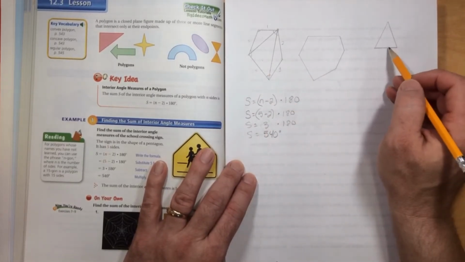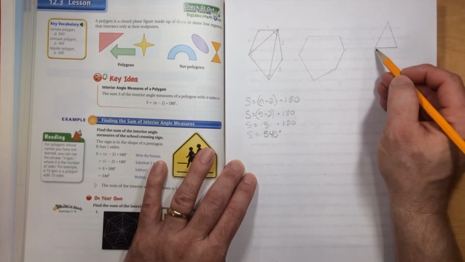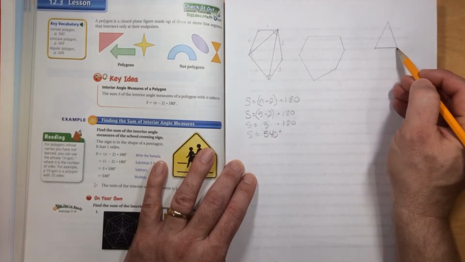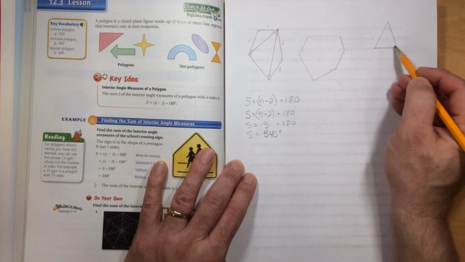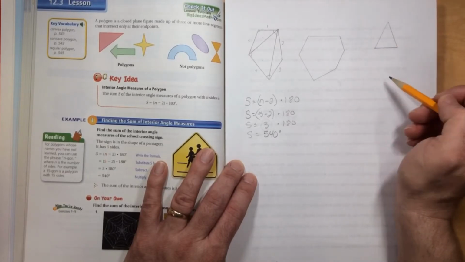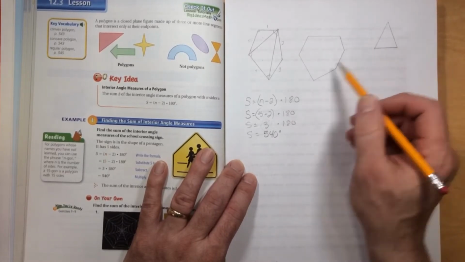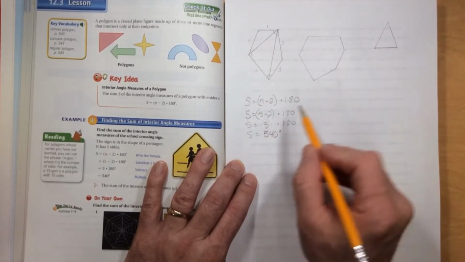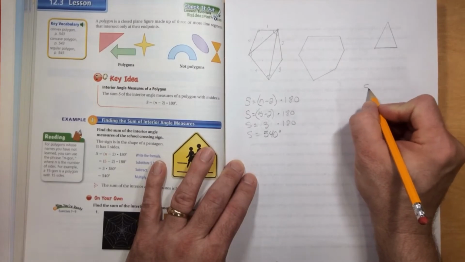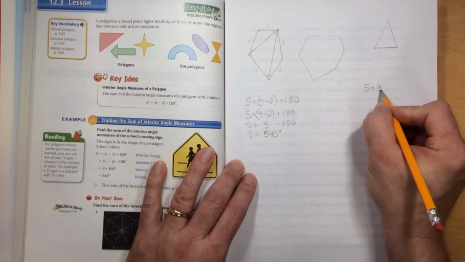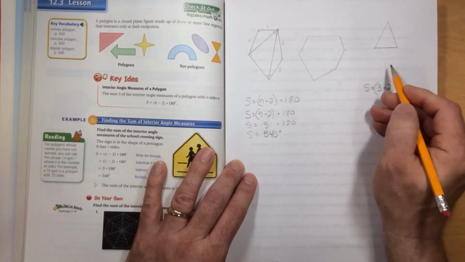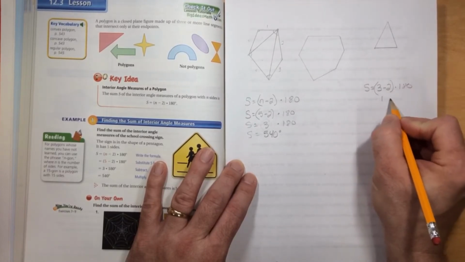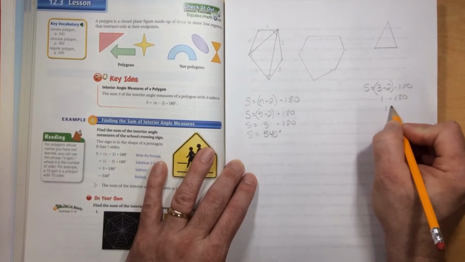If I look over here at this polygon, a triangle, and I start with this vertex right here, I can't connect this with any other lines to make more than just the figure itself. There are no triangles that I can form like I did here, so it's just one triangle worth 180. If I use this formula, S equals 3 minus 2, 3 sides, minus 2 times 180. It's just 1 times 180, which is 180.